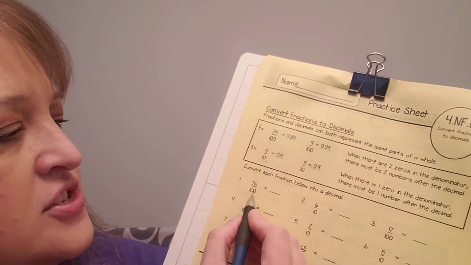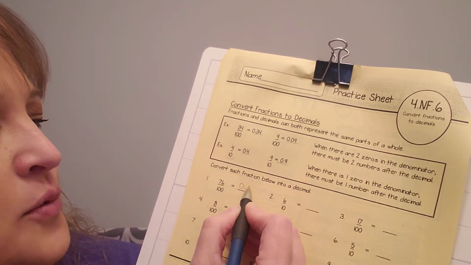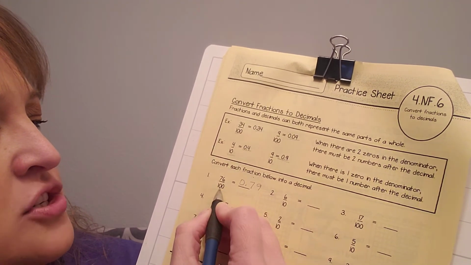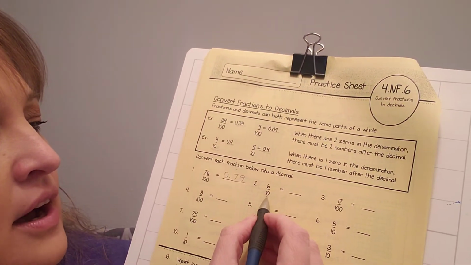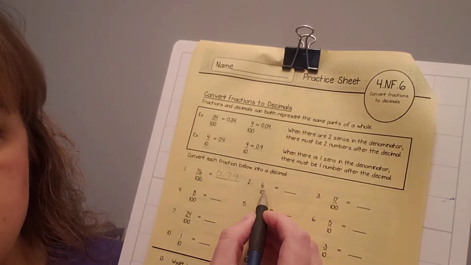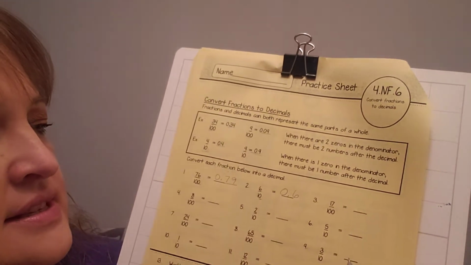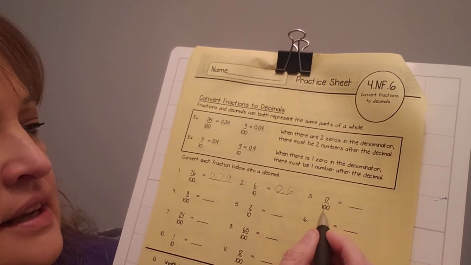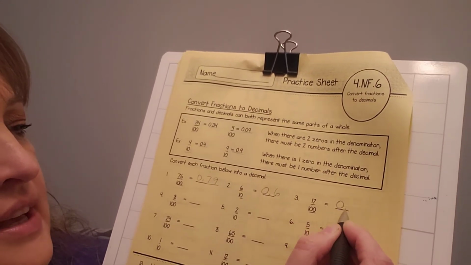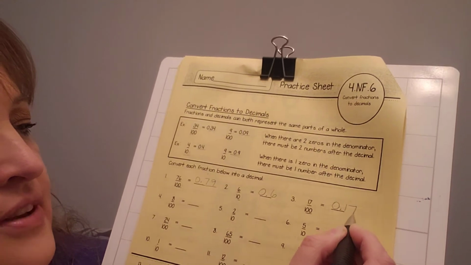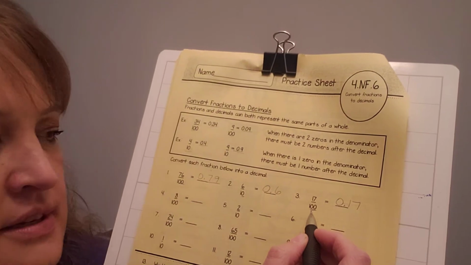So there's 2 zeros, so I know that I'm going to have a 0.79. 2 zeros, 2 numbers. Okay, 1 zero, how many numbers? 1 number, so 0.6. Okay, 2 numbers, so I'm going to have a 0.17, which is 17 hundredths.